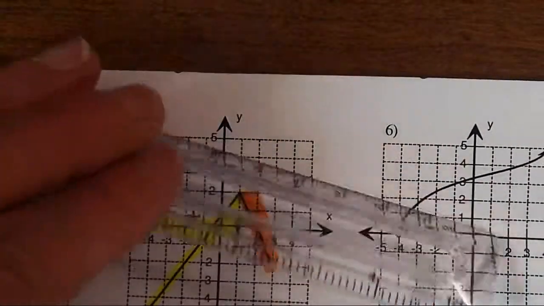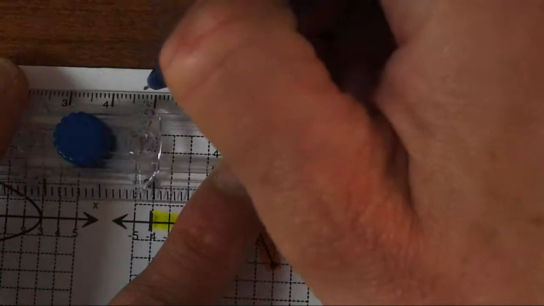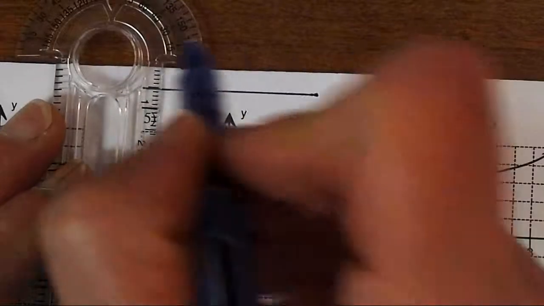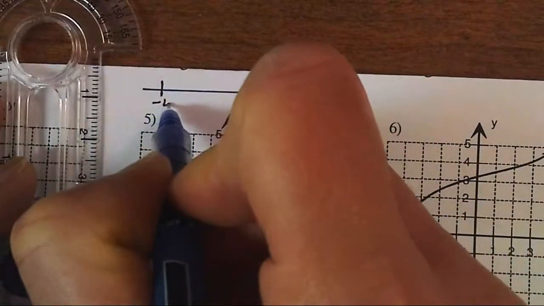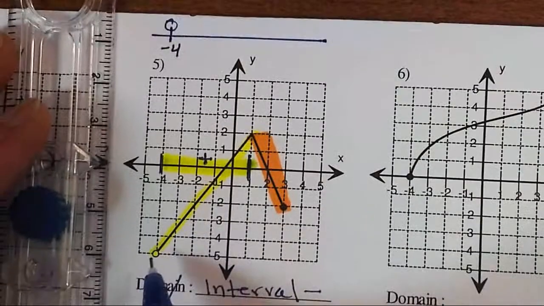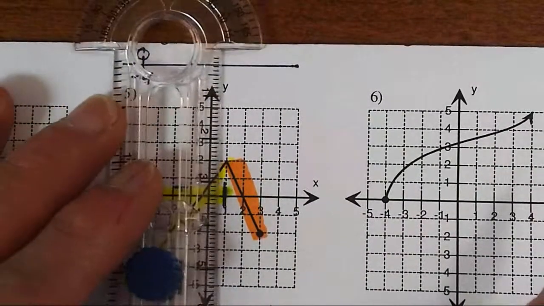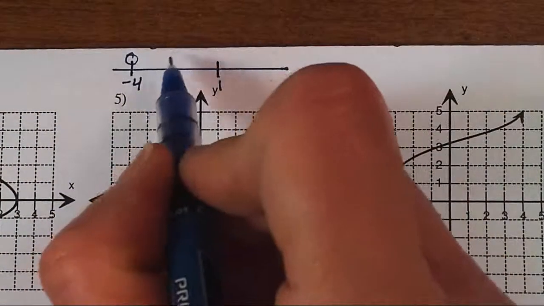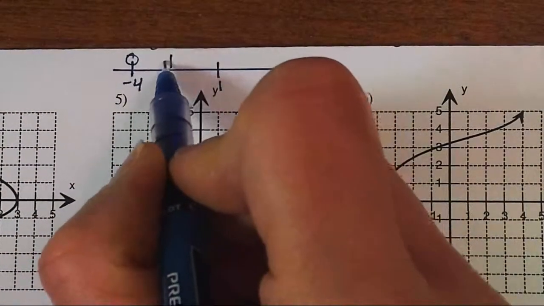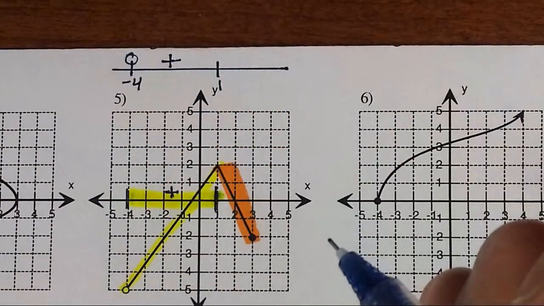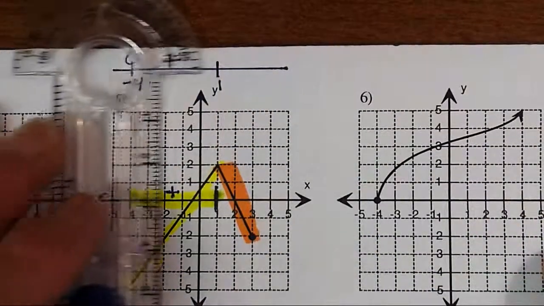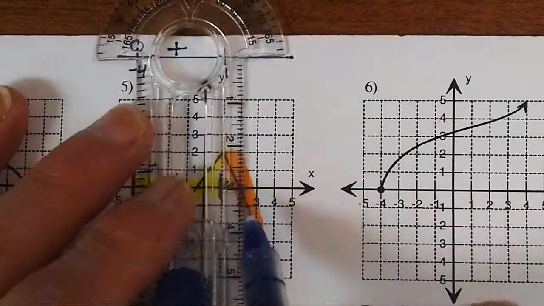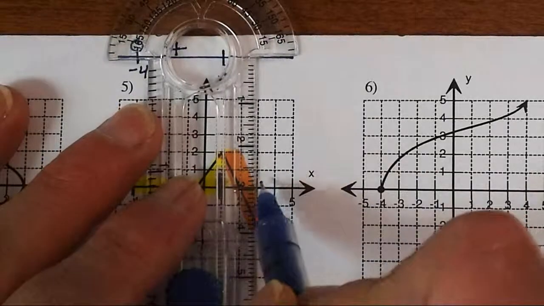Let's go ahead and do what I suggested anyways. Let's write this up here. That's my x-axis. And just like before, this is starting at -4, not including, because this is open, and it goes to here, which is 1, and then this here is a positive increase, positive interval.